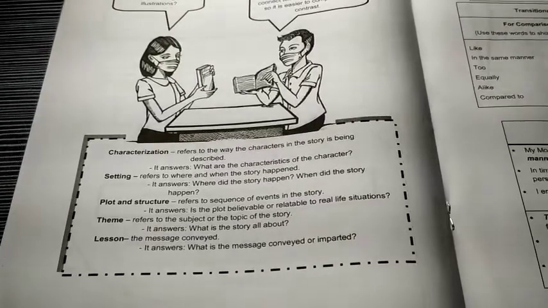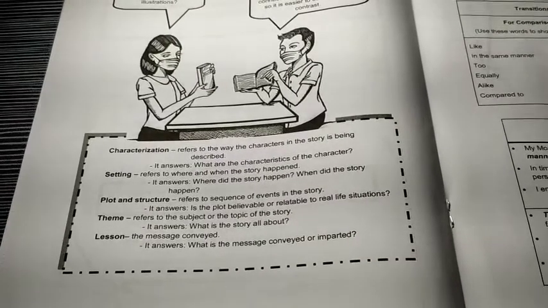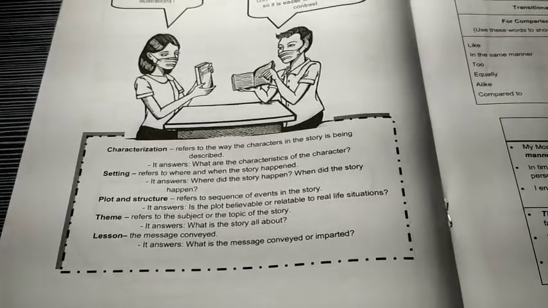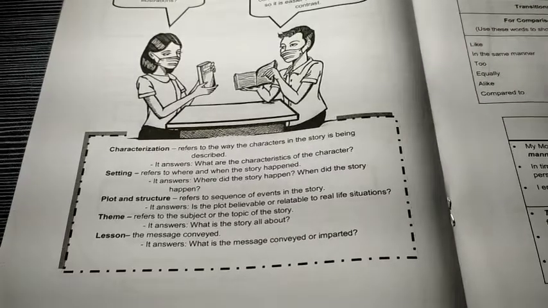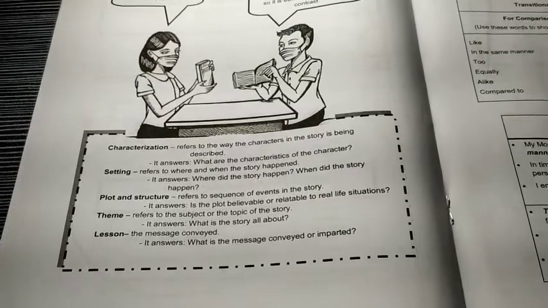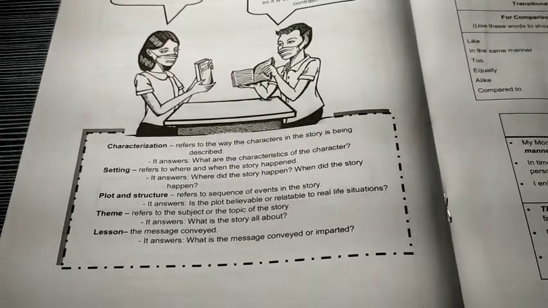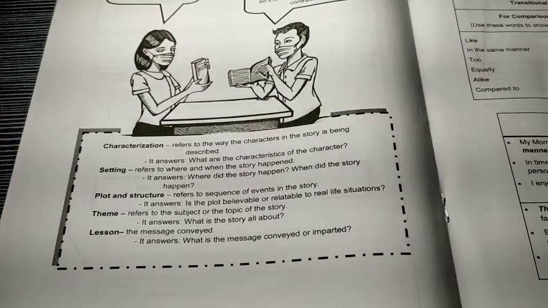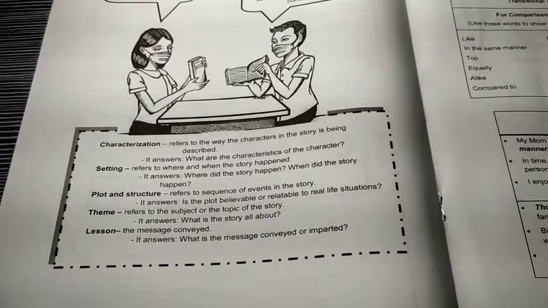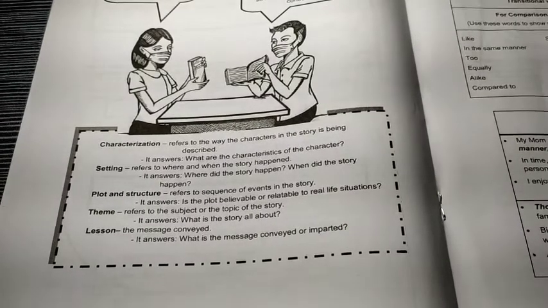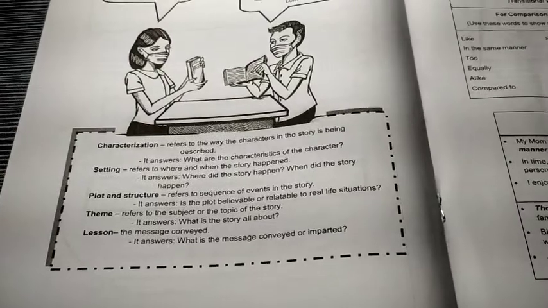There is no problem with that, but they are different. So you will see their differences in how they act, how they interact in the story. So you will see the compare and contrast through characterization. It's very easy, it's very evident.